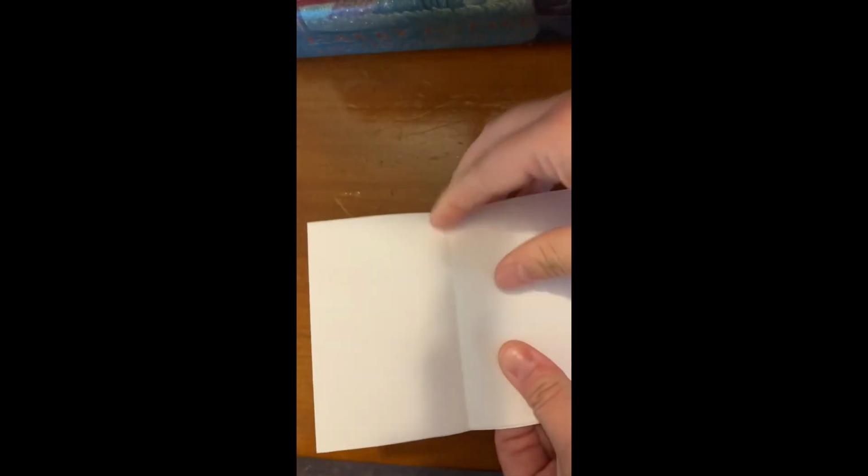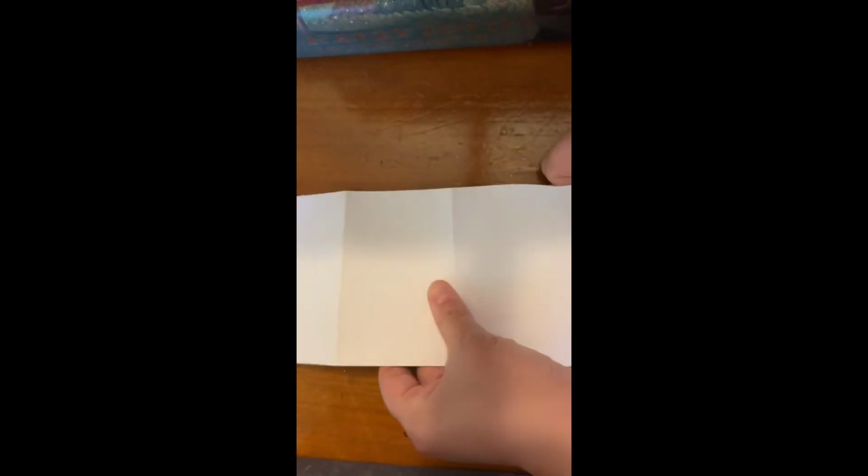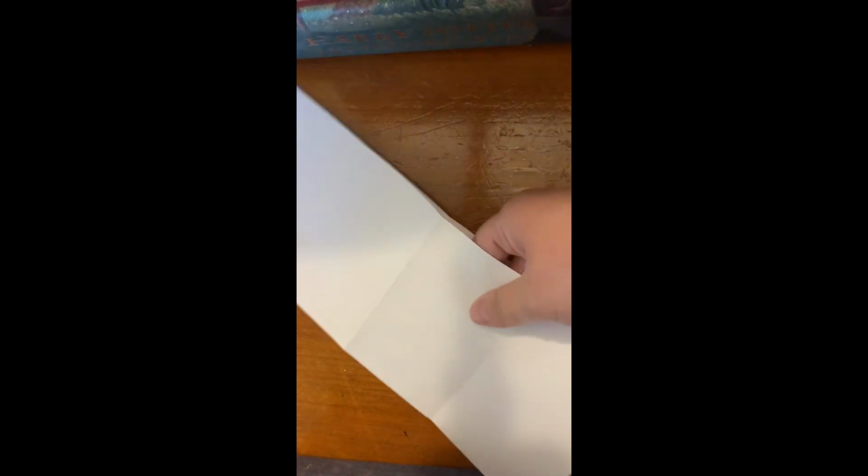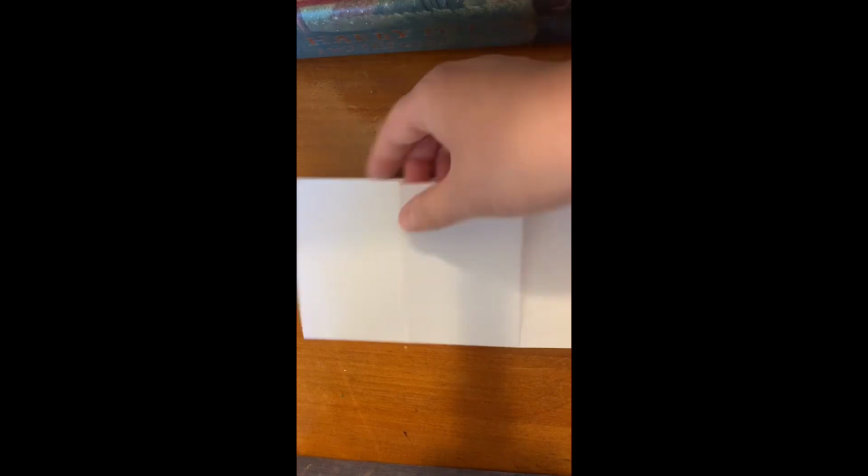Then we're going to unfold this part, and you're going to cut along each of your folds just to the center fold on one half of it. So when you're done, you should have 4 little flappy doos. Okay, so that's how we make the foldable.